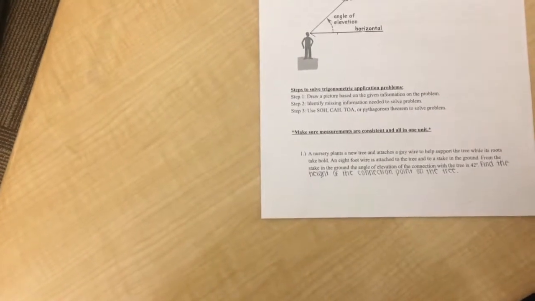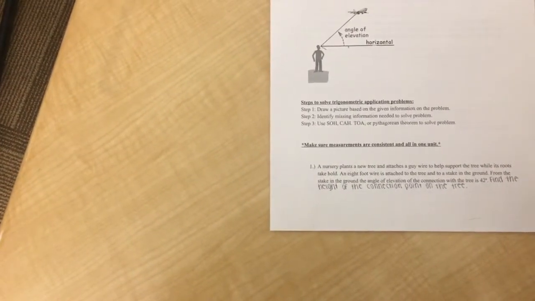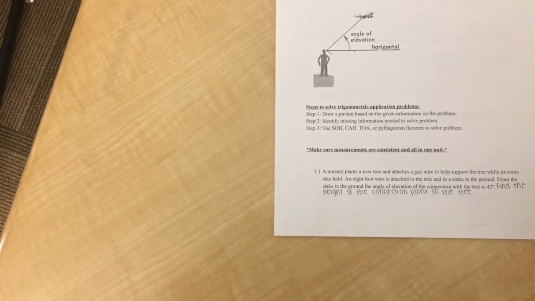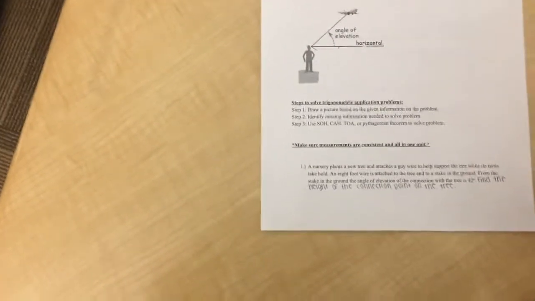So the picture shows from a horizontal, which means eye level, you're looking up at a plane, which would be at a certain amount of elevation.